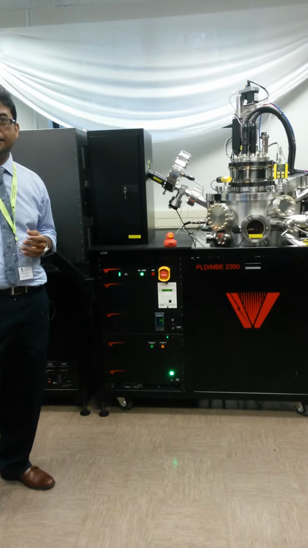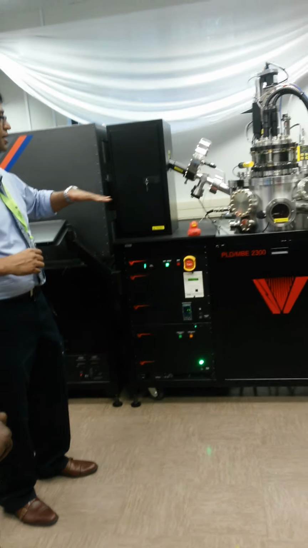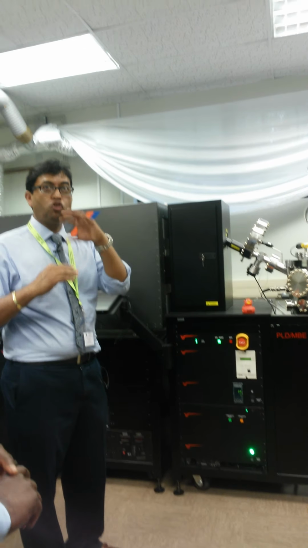The periodic table has various elements, about 100 elements there. Most of them are solids, some liquids, some gases. So for solids, this instrument can deposit a very thin film of that solid.